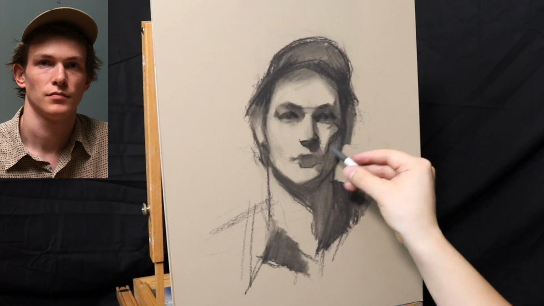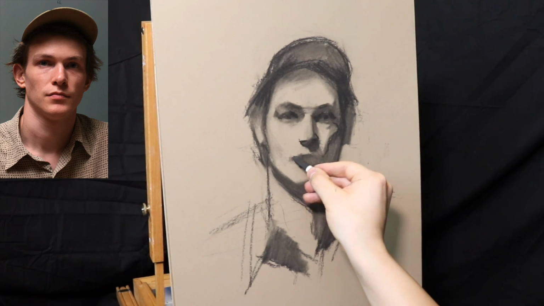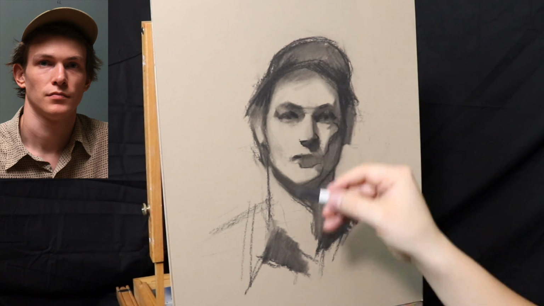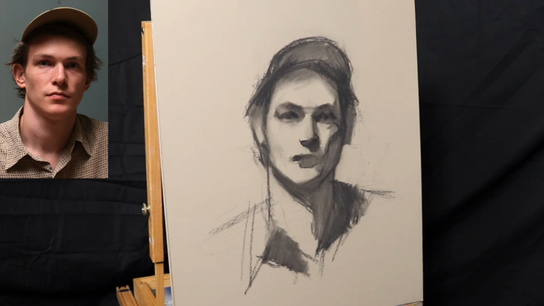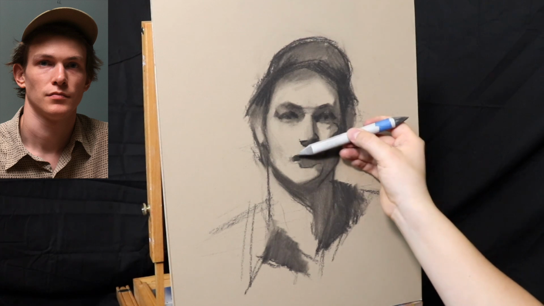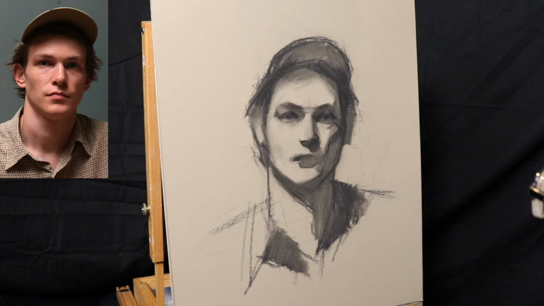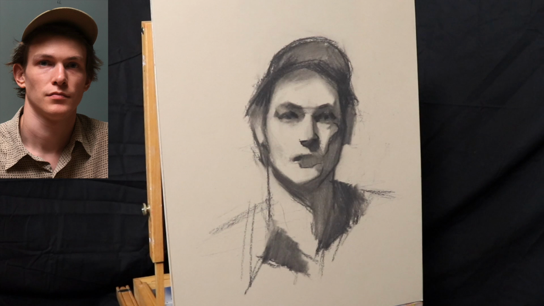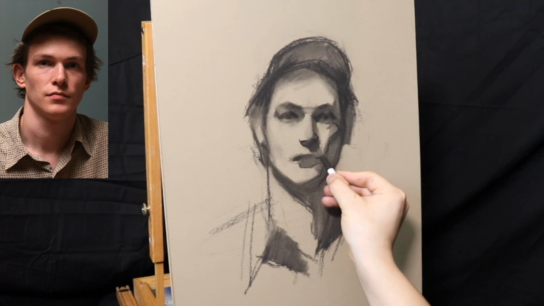Now for the mouth, let's go ahead and just observe that there is a dark shape here. Let's just relate that dark shape to these shapes. Maybe it can move down a little bit. So let's use the light side of the stump to help push that down. Very simple there. Moving on to the other side. Simple little dark shape here.